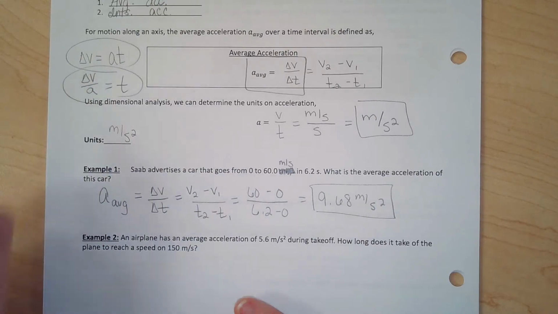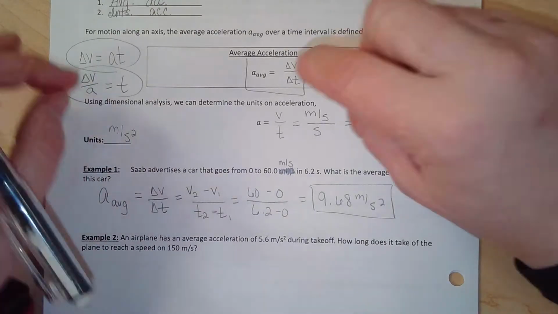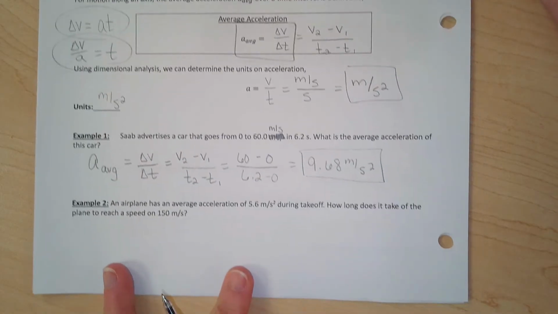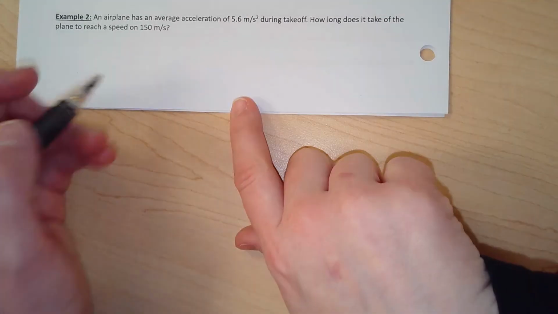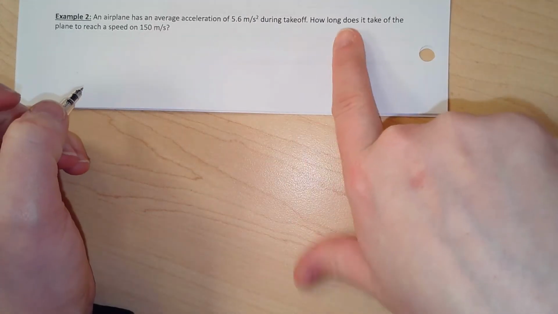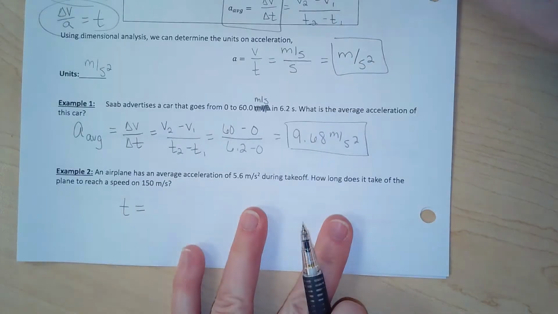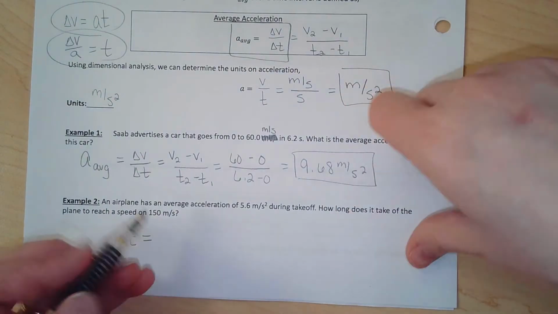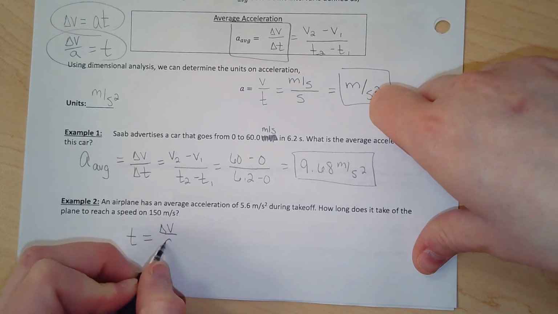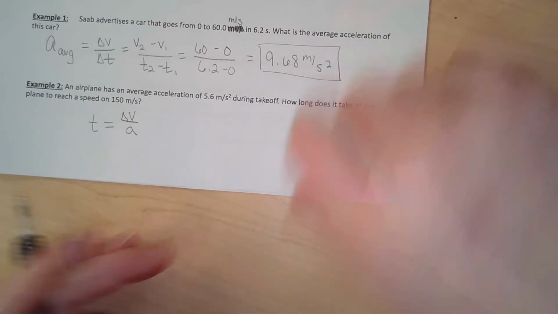So here we do have 3 overarching formulas. This will go on your sheet of paper for you to reference when you work on your homework. So we want to know how long. That means we're going to use our t equals equation, and that would be t equals delta v over acceleration. So let's take a look.